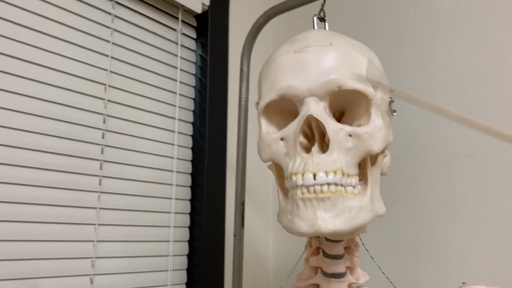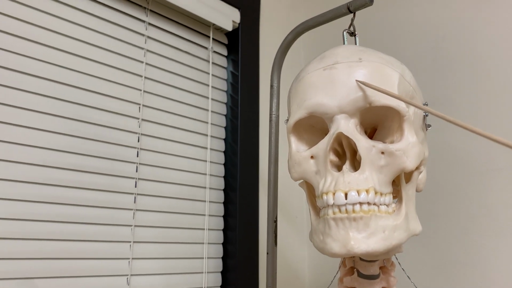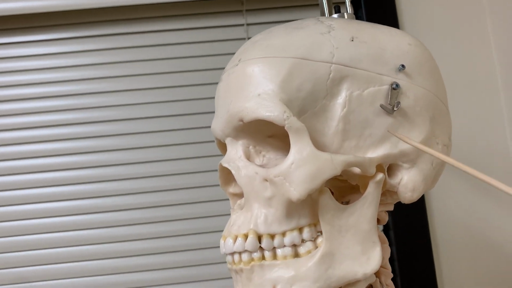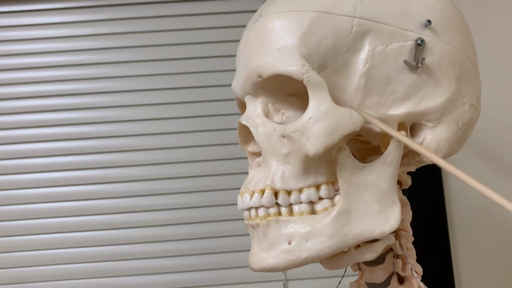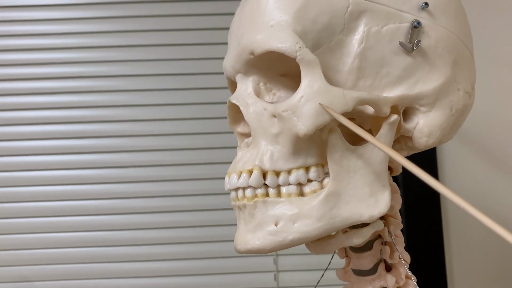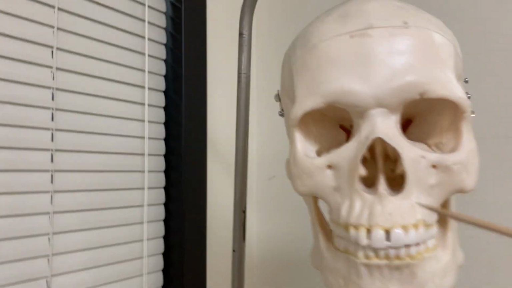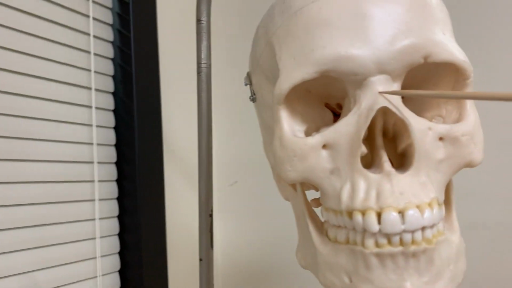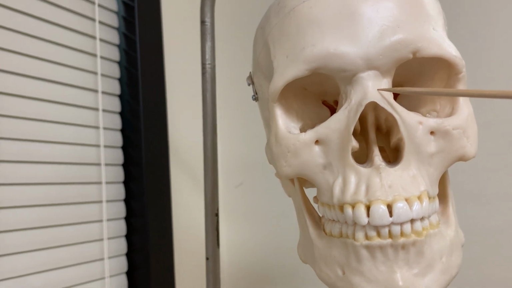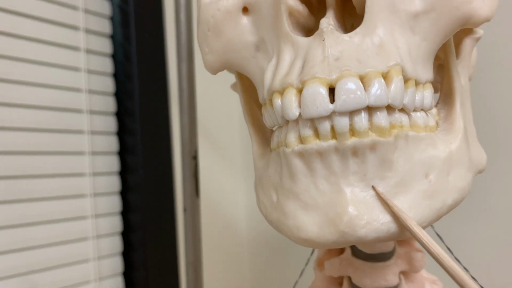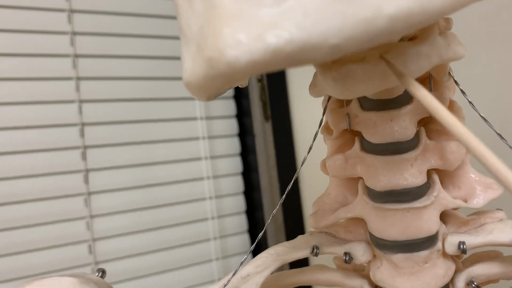All right. Name that bone. Frontal bone. Name the bone. Parietal bone. Name the bone. Temporal bone. Name the bone. Zygomatic bone. Name the bone. Maxillary bone. Name the bone. Whoops, off screen. Name the bone. Nasal bone. Name the bone with a hole in it. Lacrimal bone. Excellent. Name the bone. Whoops, mandible.